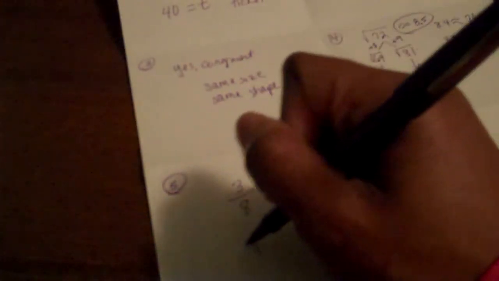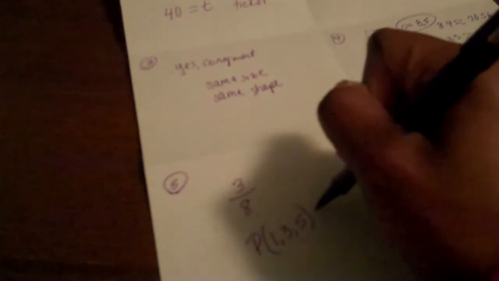Well, when I look at the spinner, there's one space for 1, one space for 3, and one space for 5. So that's 3 spaces out of a total of 8 spaces. So therefore, the probability of getting a 1, 3, 5 would be 3/8. Number 6.